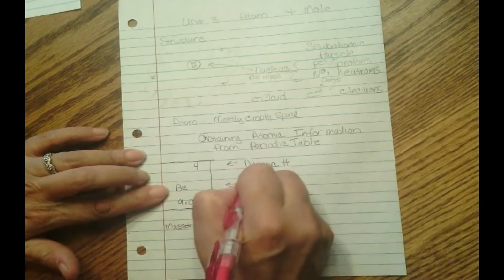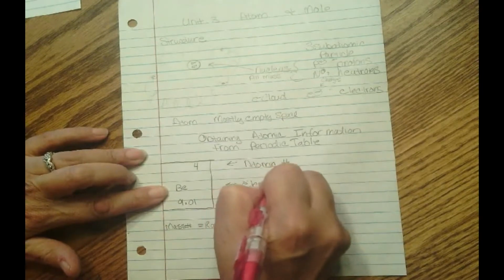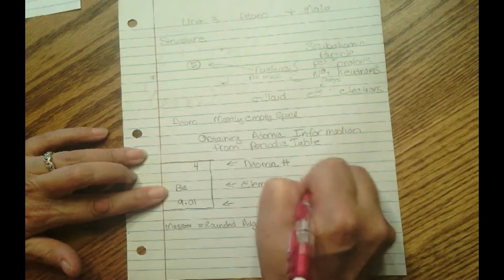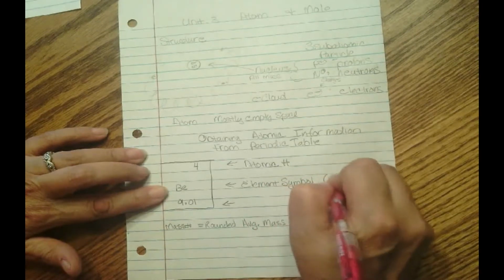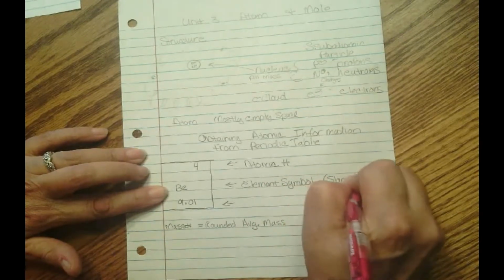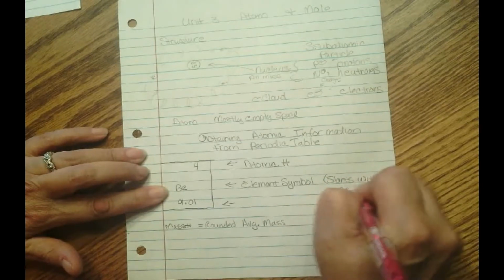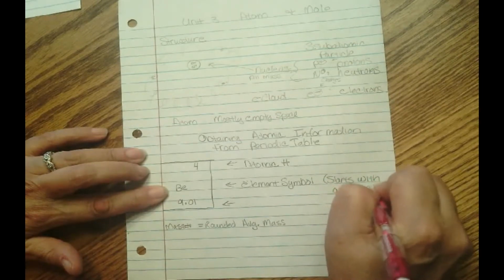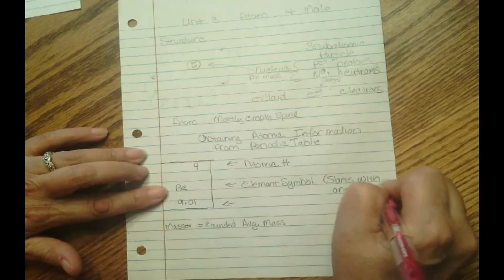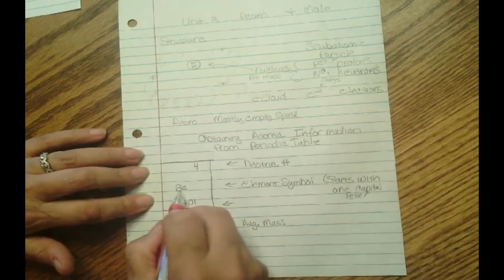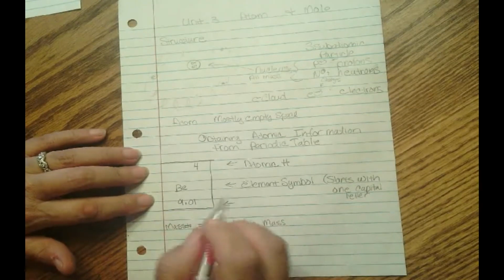This is the element symbol. And our element starts with one capital letter. And that's important, capital letter. Okay, because every time I say a new capital letter, it means I have a new element.